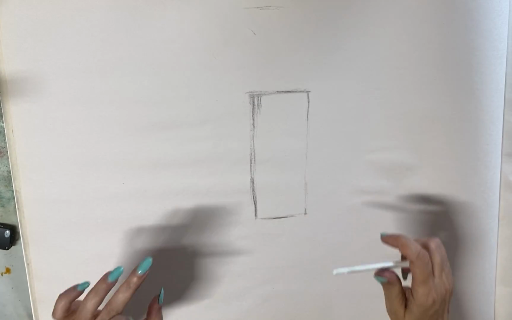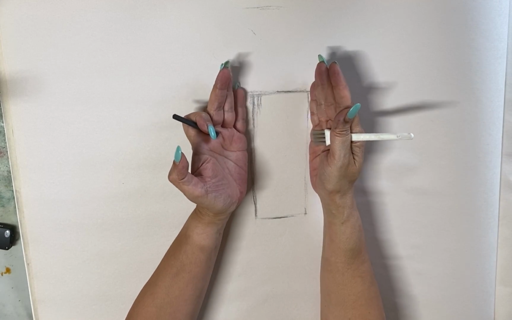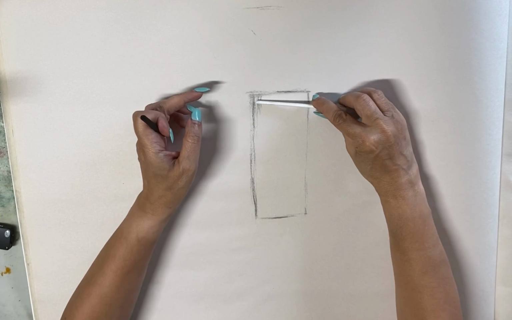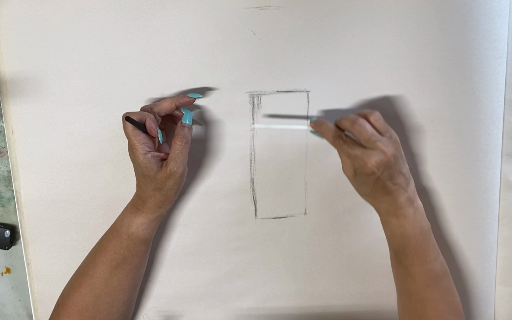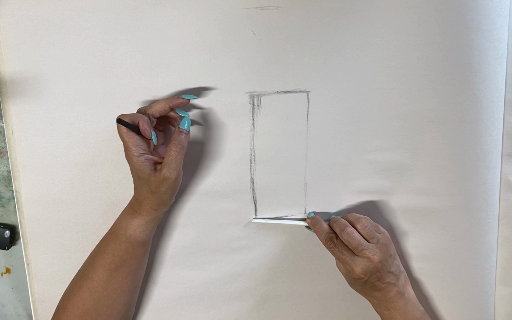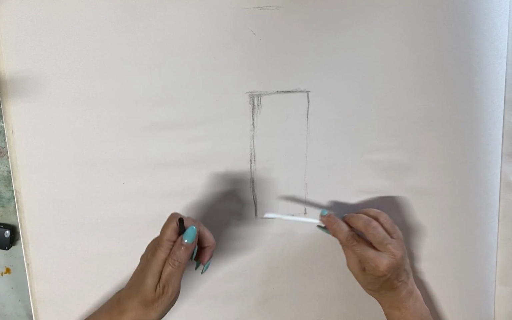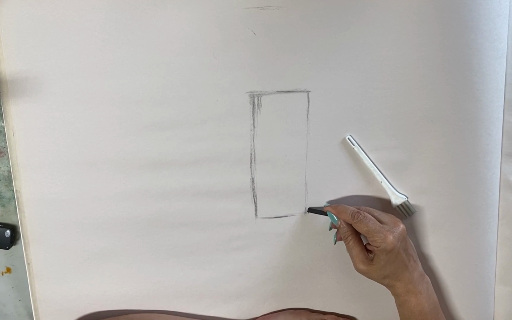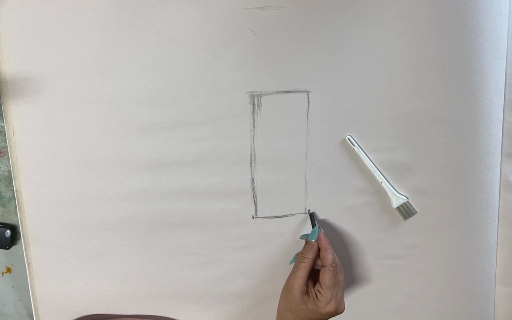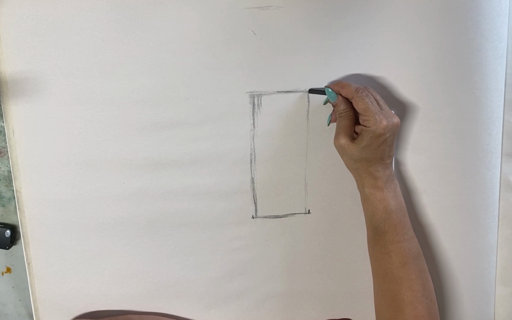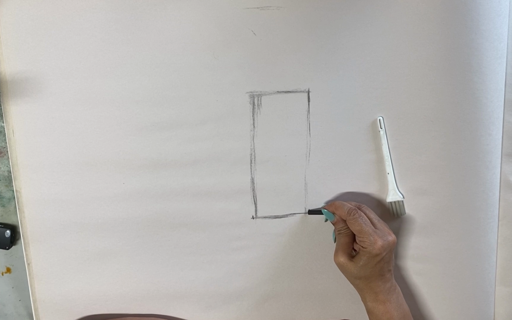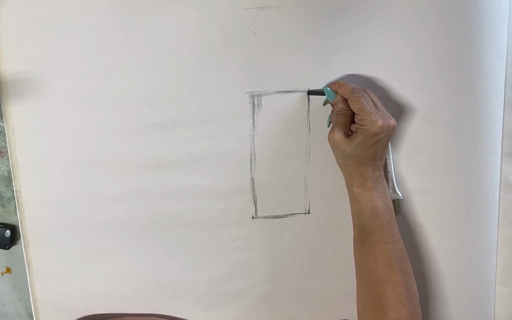Always compare. You see that on purpose I made this part wider than this part. Actually it is not. If I look here and compare, I see this is not the same as the top part, so I have to make the bottom part a little wider. Again, you mostly have to compare the shape that you have, especially since it's your first time.